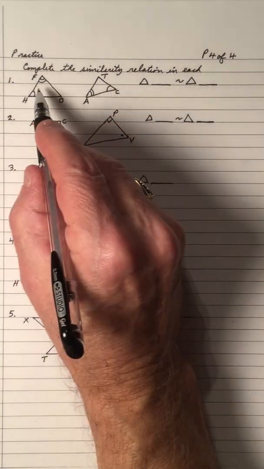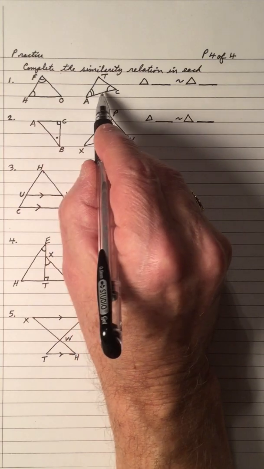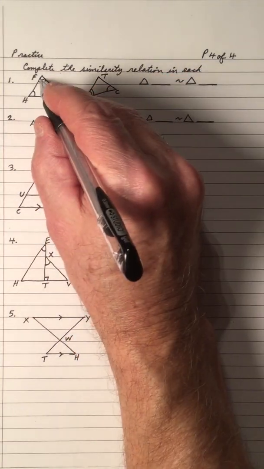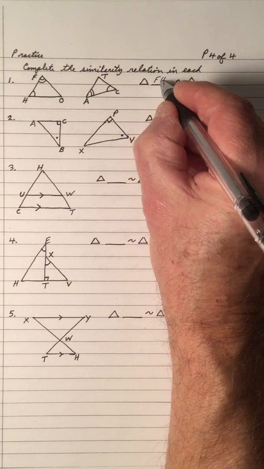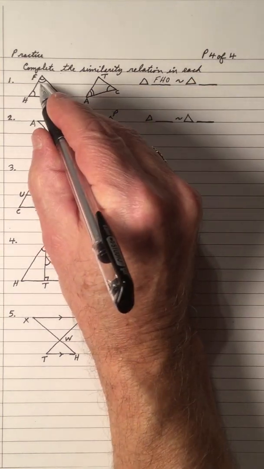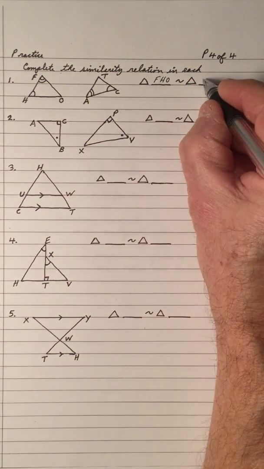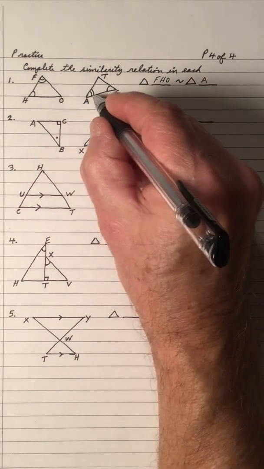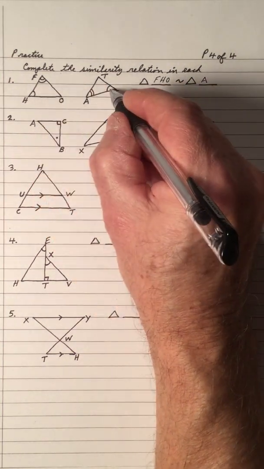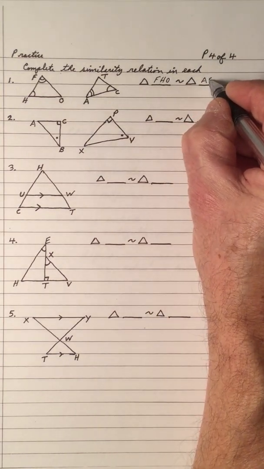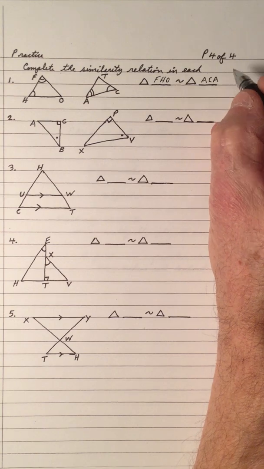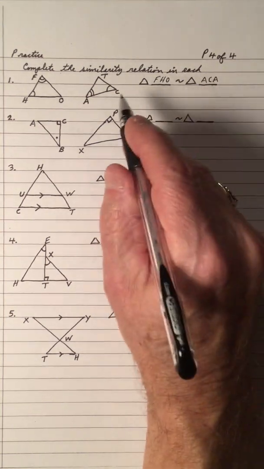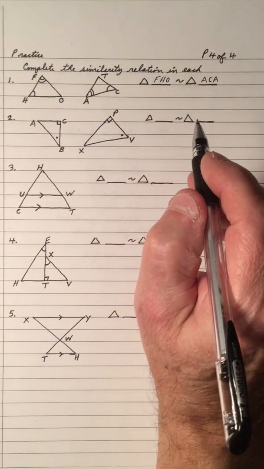Complete the similarity relation in each. So we have these two triangles. Let's name this triangle FHO. F is equal to A because they both have 2 strokes. H is equal to C because they have 1 stroke. And O goes with A. That's what's left over. So that's the AA similarity. Triangles are similar, 2 angles equal.